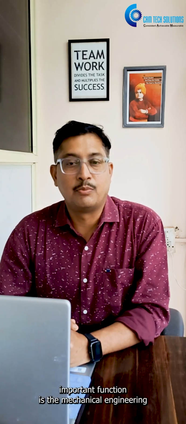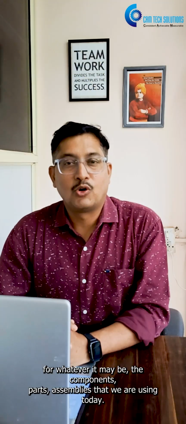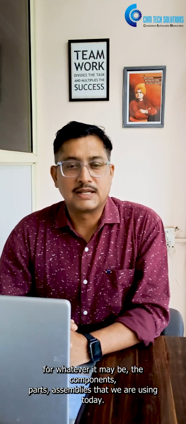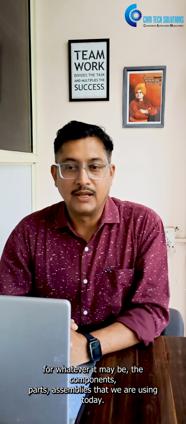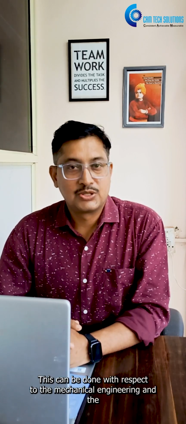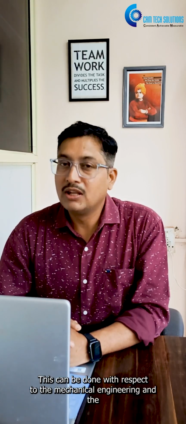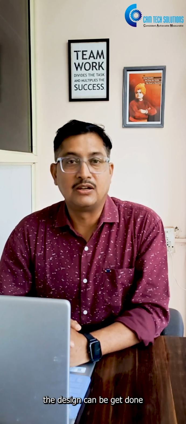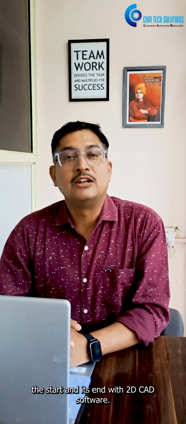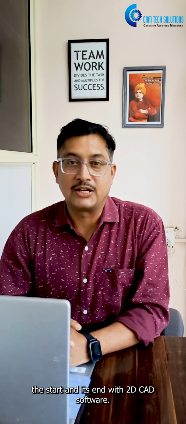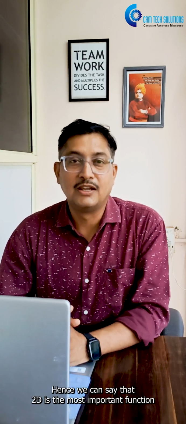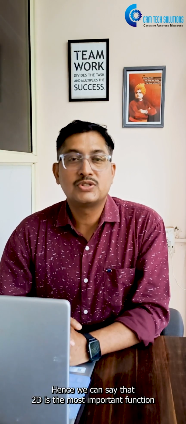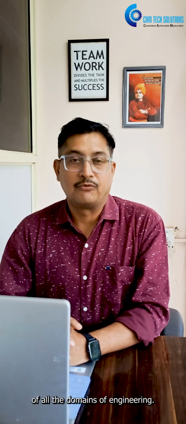And the most important domain is mechanical engineering. Whatever components, parts and assemblies we are using today can be done with respect to mechanical engineering. And all the designs can be done from start to end with the 2D CAD software. Hence we can say 2D CAD is the most important function of all the domains of engineering.